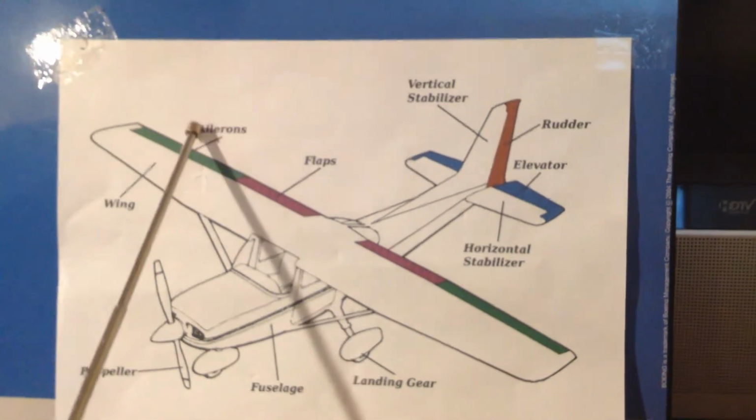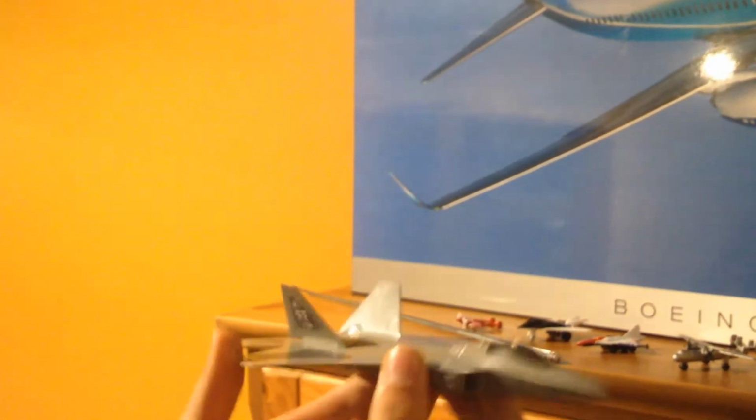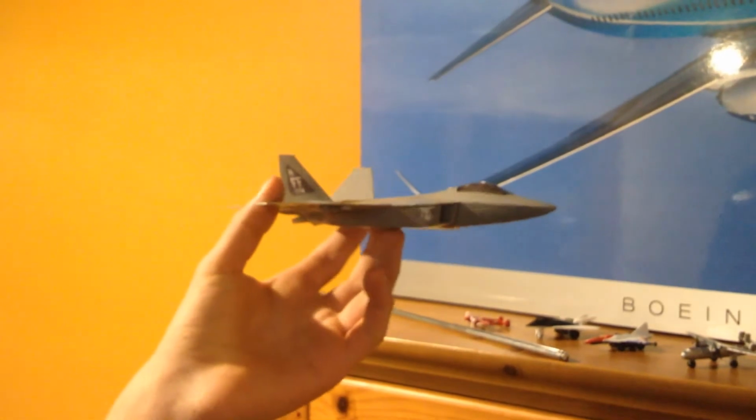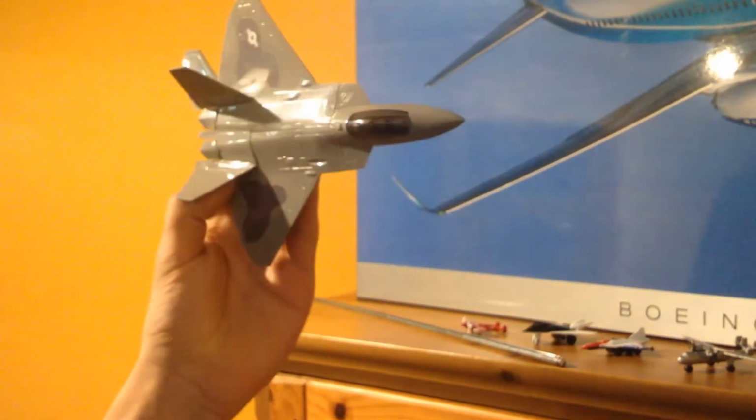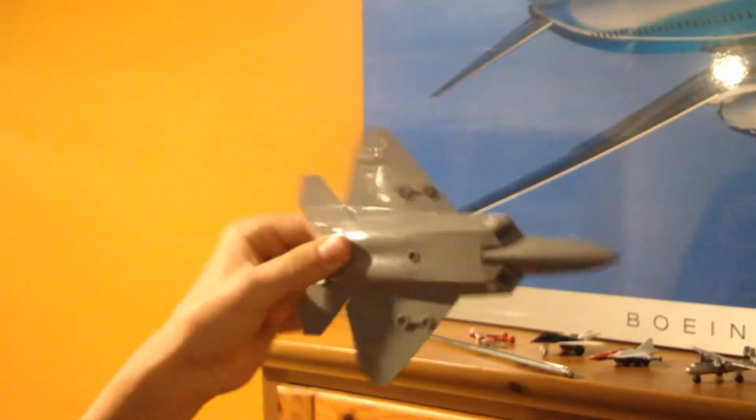These are called ailerons. Here I have a model airplane to demonstrate. So this is a Lockheed Martin F-22 Raptor. So the ailerons, these control roll. So it's like rolling onto your side, like rolling.